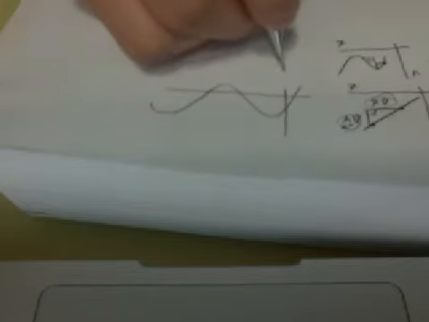An easier example is to consider a wave. We know from physics that the angular frequency omega equals 2 pi f, 2 pi times the frequency.